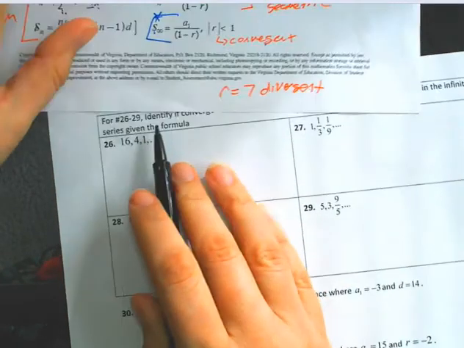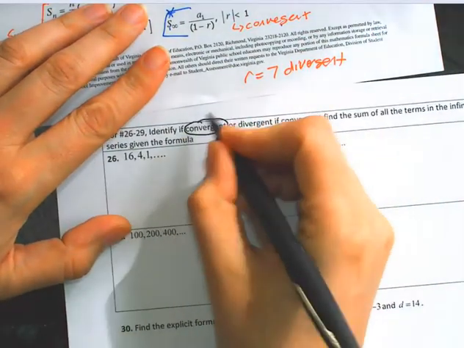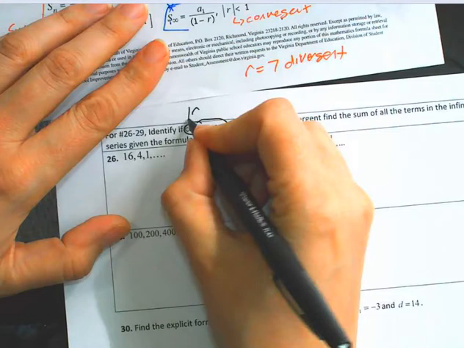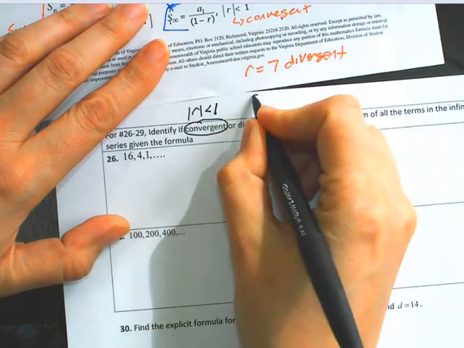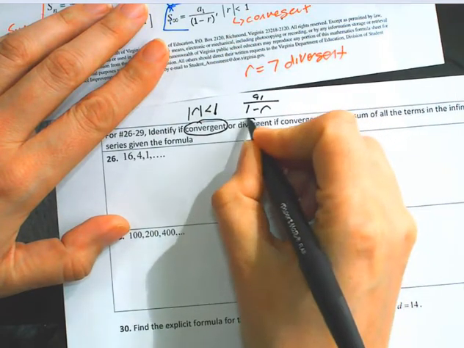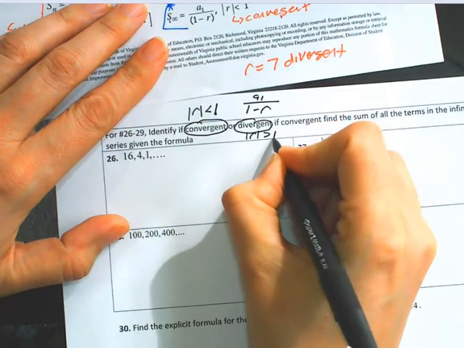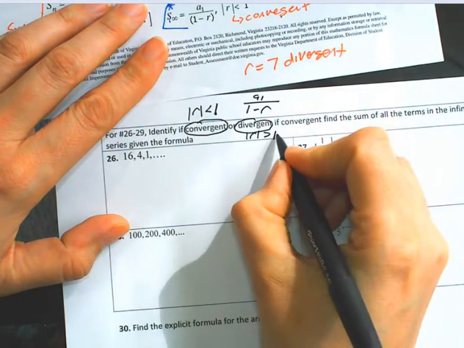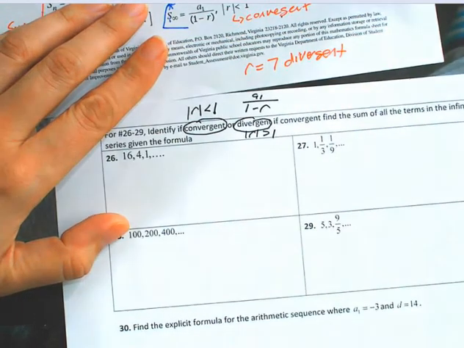So we know that if it is convergent, then the absolute value of r is less than 1, and that means that we will use the formula a1 over 1 minus r. If it is divergent, the absolute value of r is greater than 1, then all you do is write divergent. You cannot use the formula. Okay? All right, let's look at the first one.